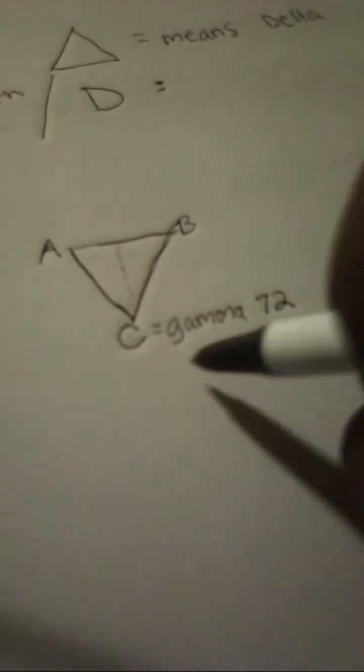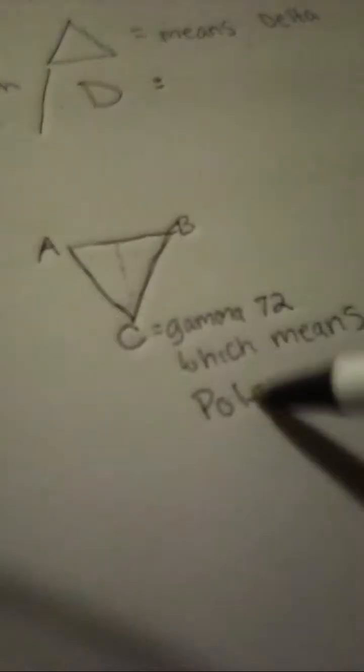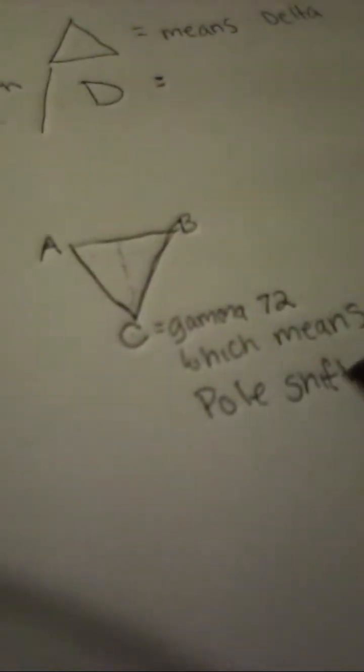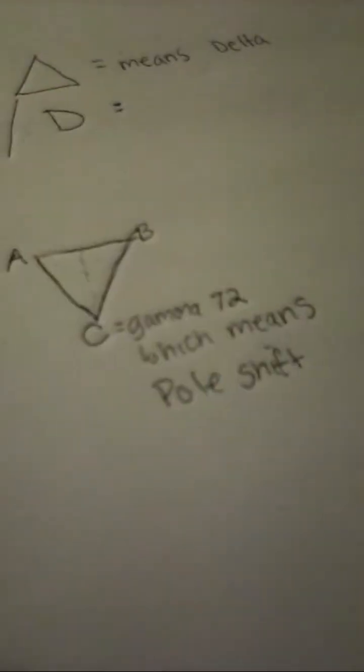72, which means pole shift, okay? Because when gamma is denoted, that energy comes back up and denotes a higher self, right?